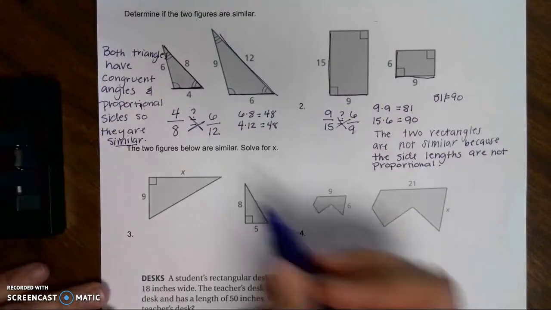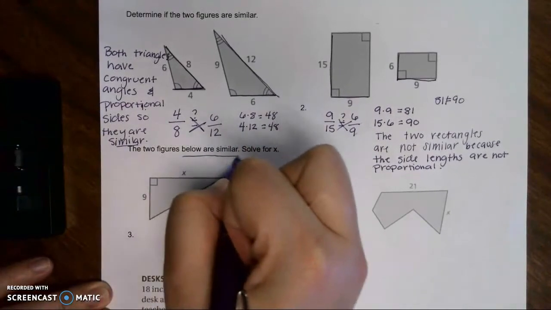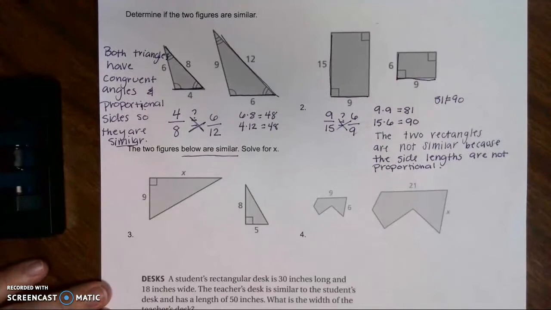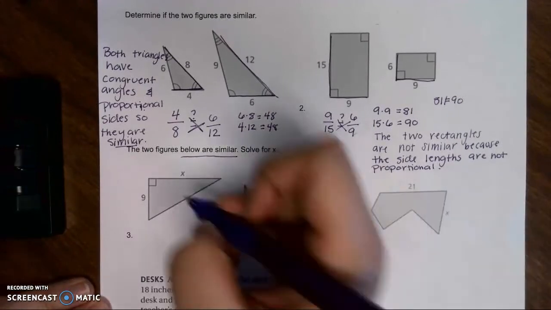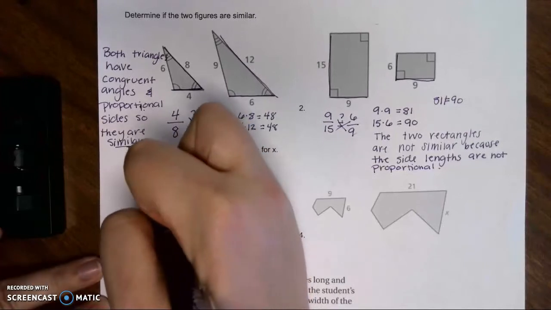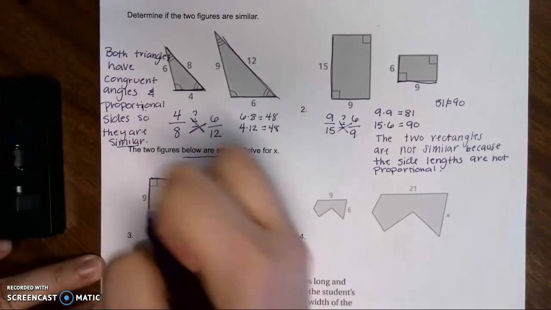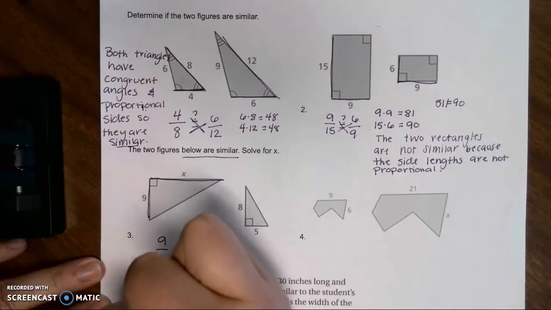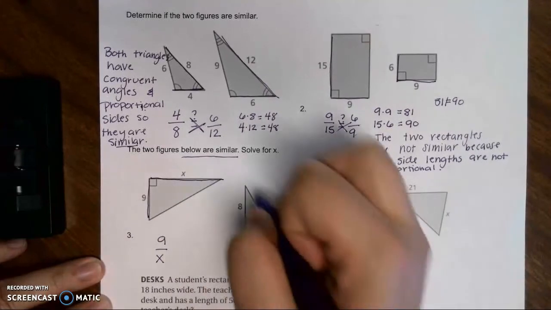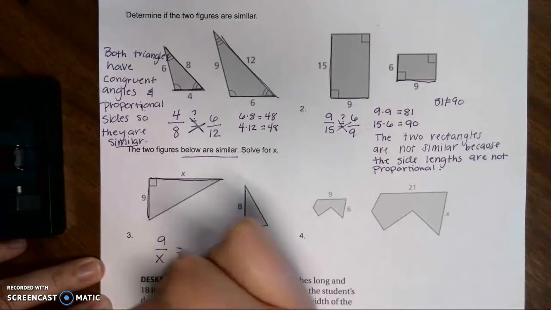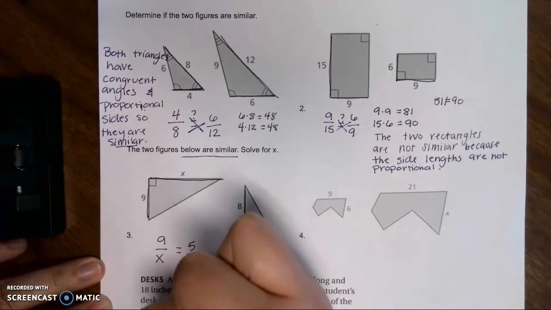So it's telling us in the directions that the two figures below are similar, and it wants us to solve for x. So if we already know that they're similar, we know that we could write a proportion and solve the proportion like we did a lot in 7th grade to solve for our x. So again, I'm just going to start by writing that proportion. I'm going to do my short side over my long side, and then keep it equal over here. My short side over my long side.